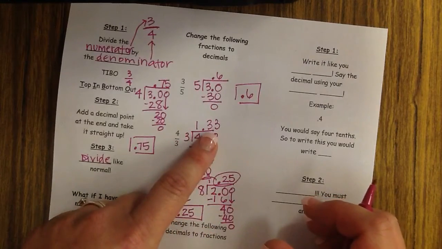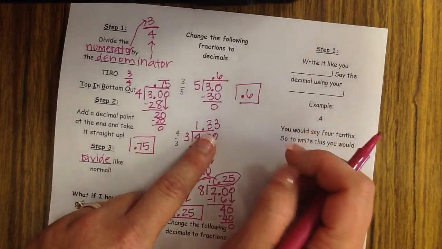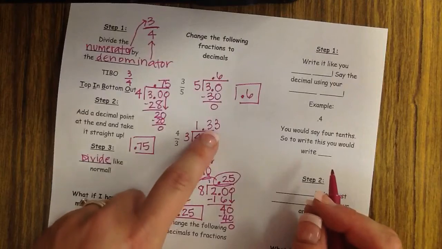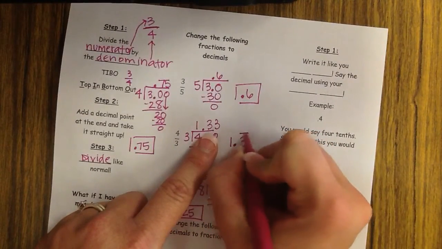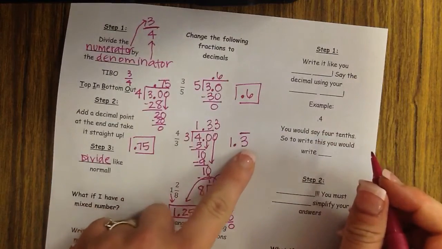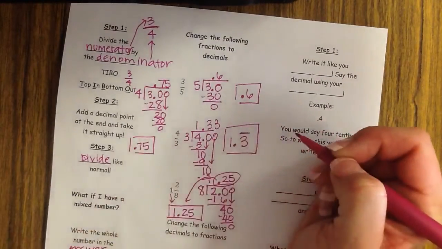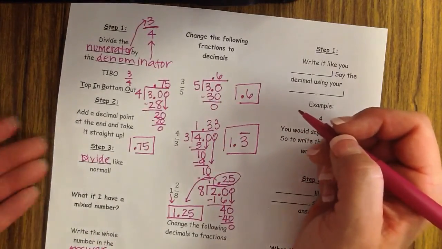All right, if you remember in class today, I told you that if a number keeps repeating over and over and over, it won't ever stop. So how are we going to write that? Well, what number is repeating here? The 3. So I would write 1.3 repeating. This little bar tells me that this 3 repeats over and over and over again. So that would be my answer. Okay, that was just a quick little review of last night in case you missed it.